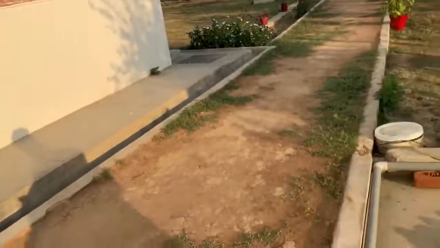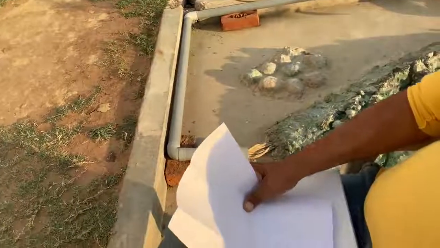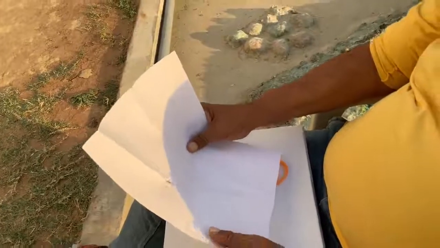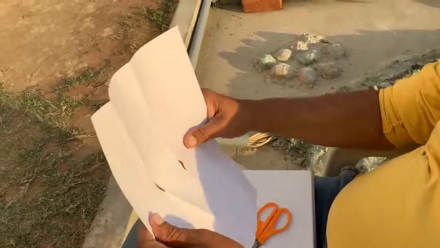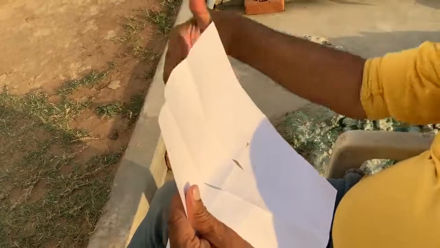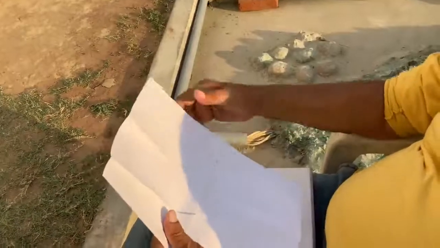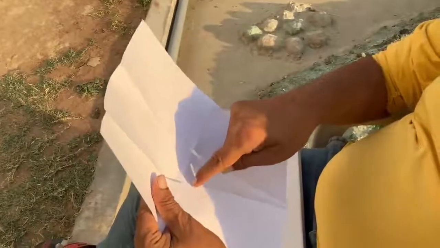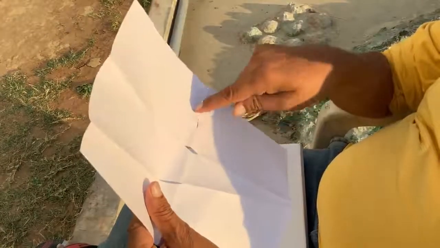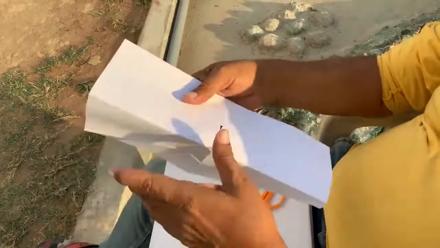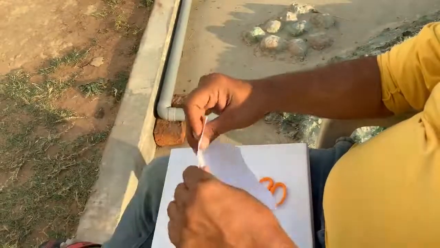So the experiment is, I will allow this sunlight to fall on this paper in which I have cut the holes, and then a shadow will be formed on the wall, and in the shadow you will have some lighted areas because light will be passing through these holes. So let us see what kind of patches are seen.